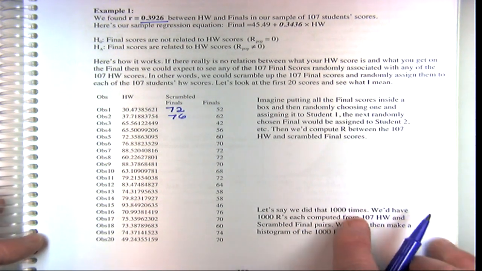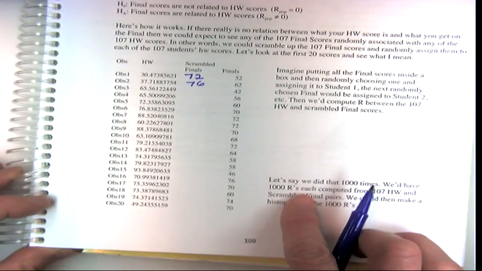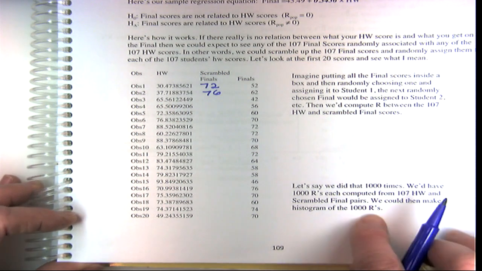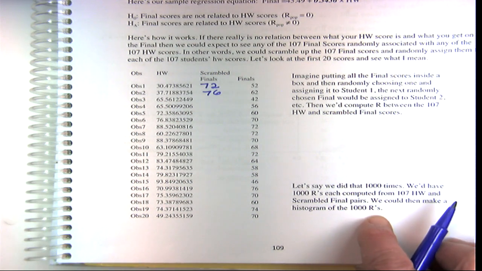And let's say we did that 1,000 times. We'd have 1,000 R's, each computed from 107 homeworks and scrambled finals. And then we could make a histogram of those. We could see the distribution of the R's based on the null, that there's really no correlation between the two.